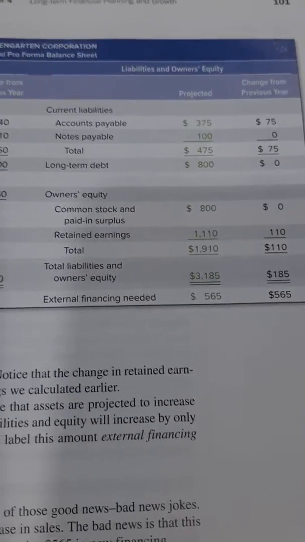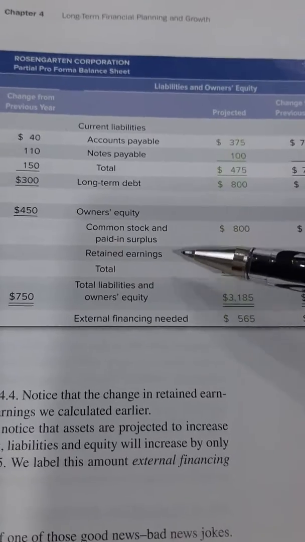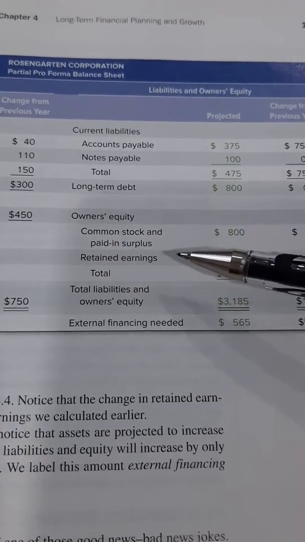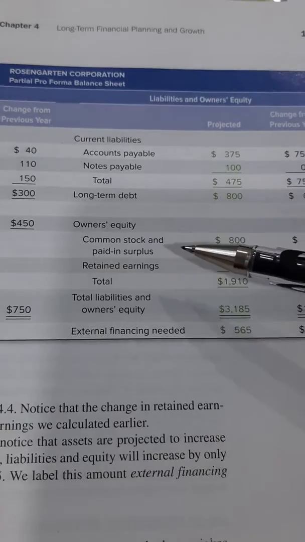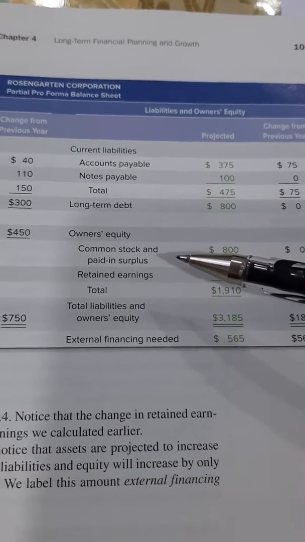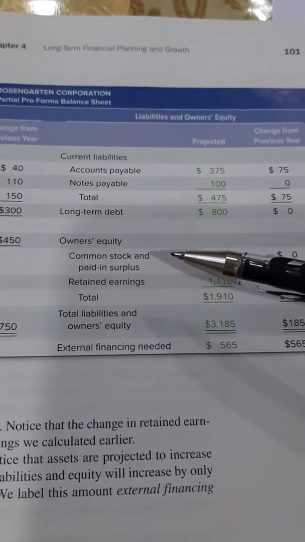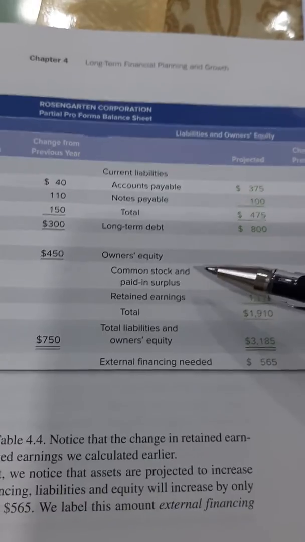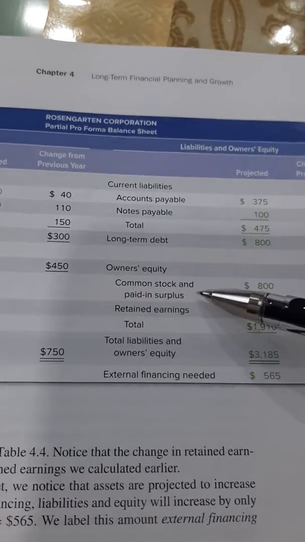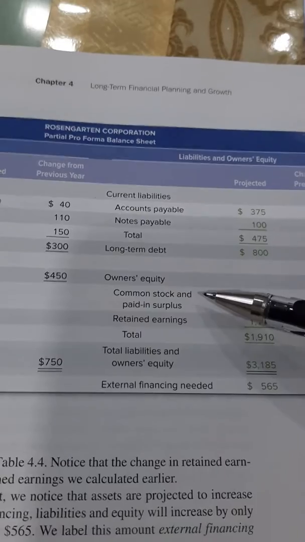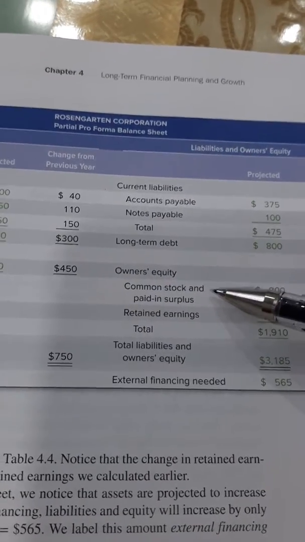Okay, so let us take a look at the equity side of the balance sheet. We have common stock and paid in surplus, and then we have retained earnings. For the purpose of constructing a pro forma balance sheet, we usually assume that common stock and paid in surplus will remain constant, so it does not change.